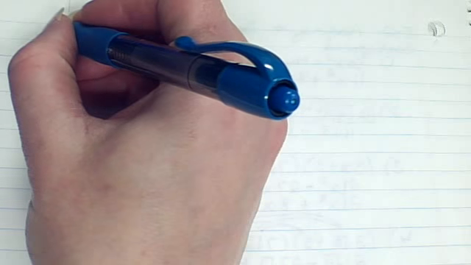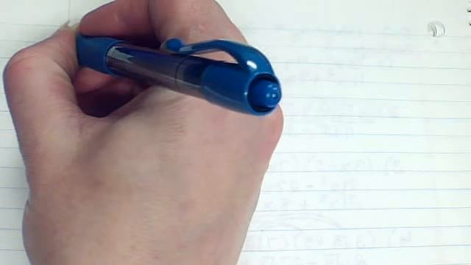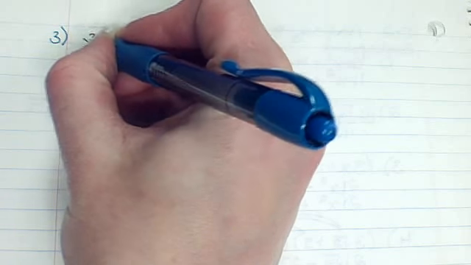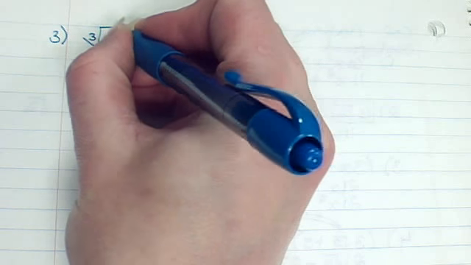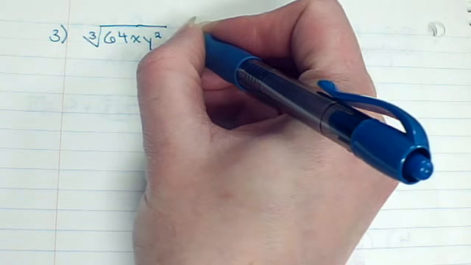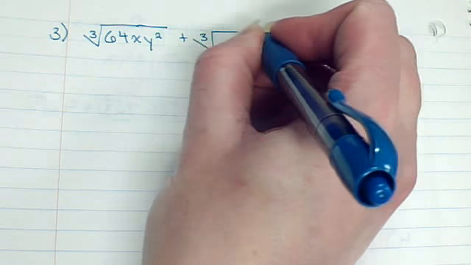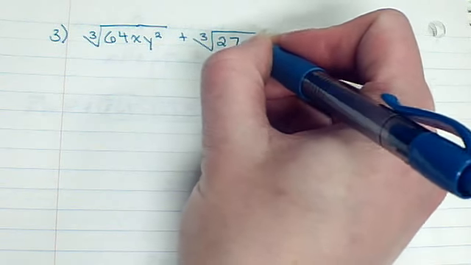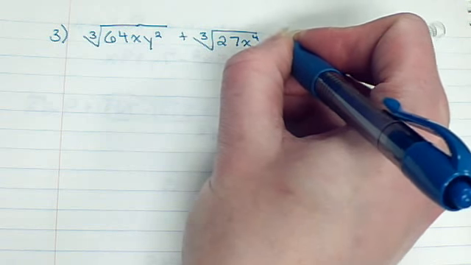Let's continue with some more examples. Let's say I had, this would be number 3, the cube root of 64xy squared plus the cube root of 27x to the 4th y to the 5th.